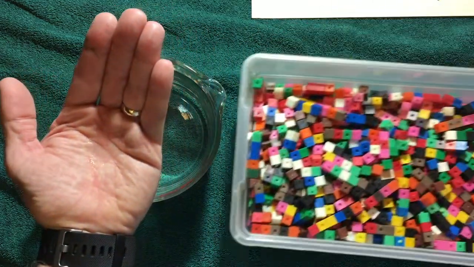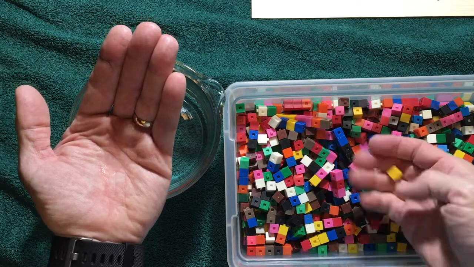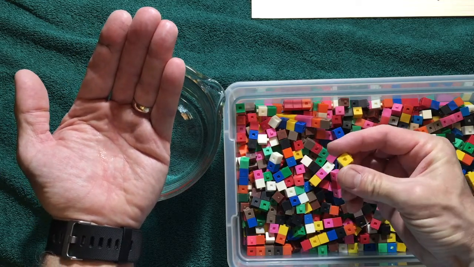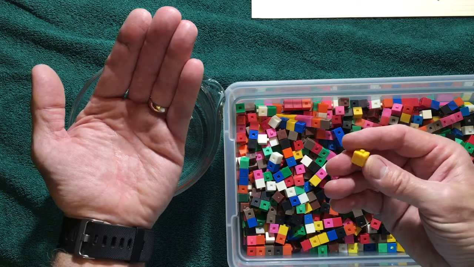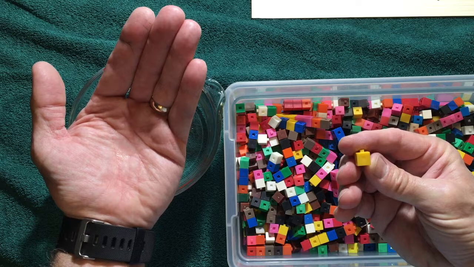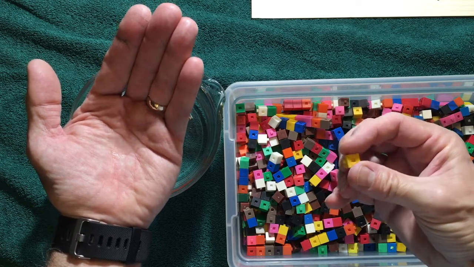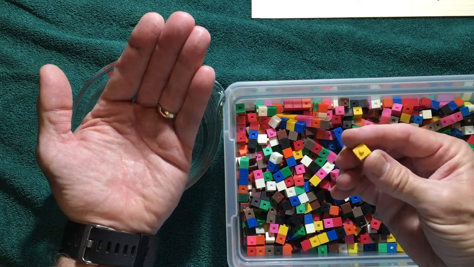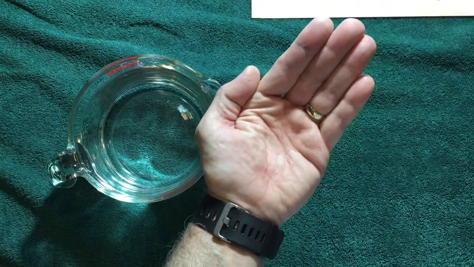At school we've got little packages like this. These are called centicubes, and that's because each of these cubes of plastic that connect with these little knobs here, sort of like Lego, I guess, each of these cubes is 1 centimeter on every side. So it's a 1 centimeter cube. So here's the interesting thing about 1 milliliter of water.